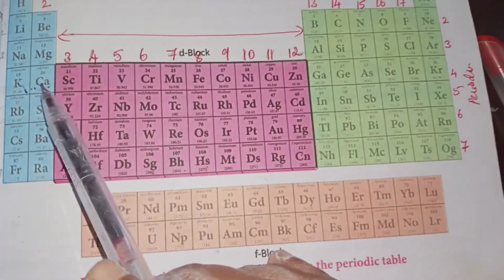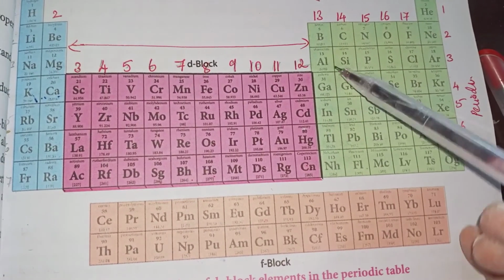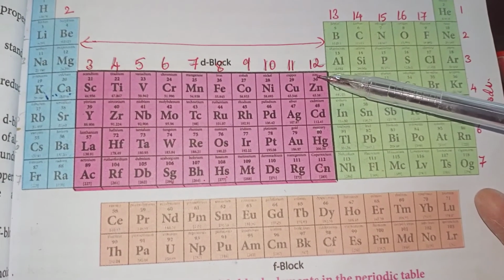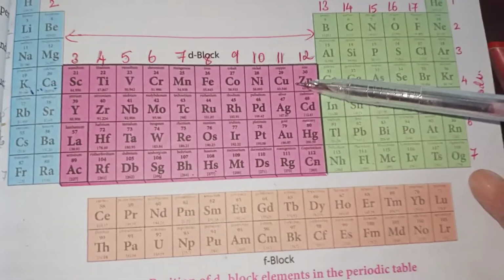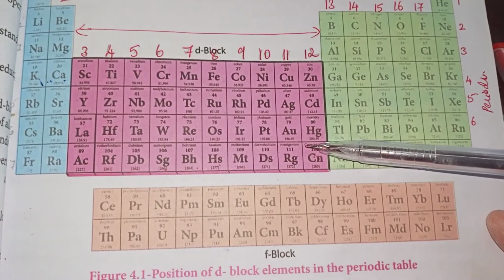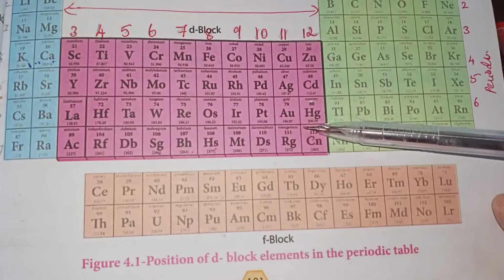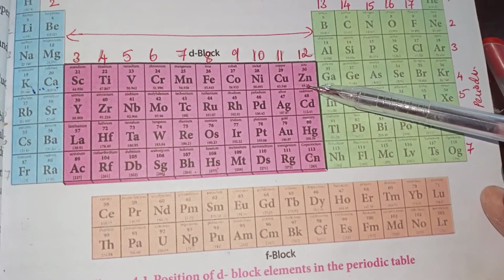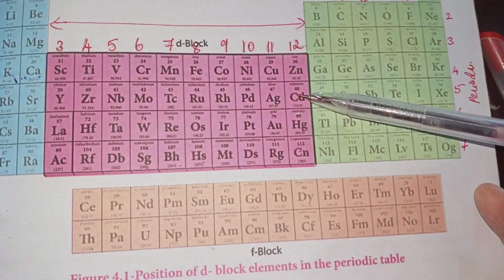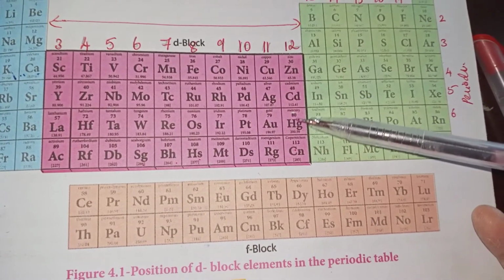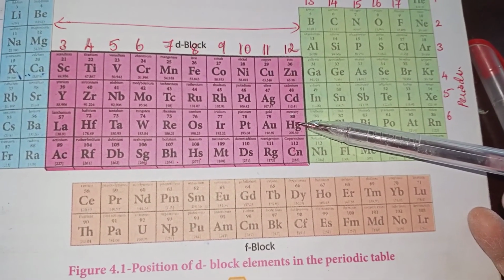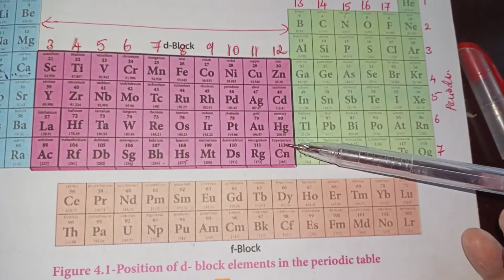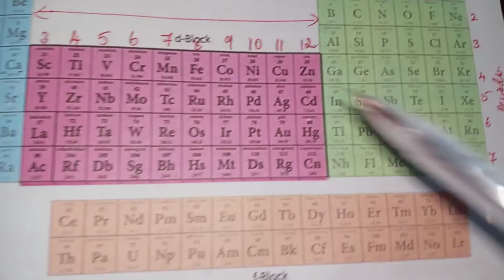Looking period wise, the 4th, 5th, 6th and 7th periods, from the 4th period till the 7th period is your d block, the transition series elements. The 4th period is also called the 3D series, the 5th period is the 4D series, the 6th period is the 5D series, and the 7th period is the 6D series. Now let us look into the elements.